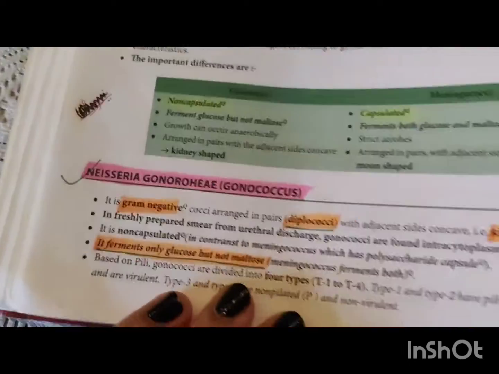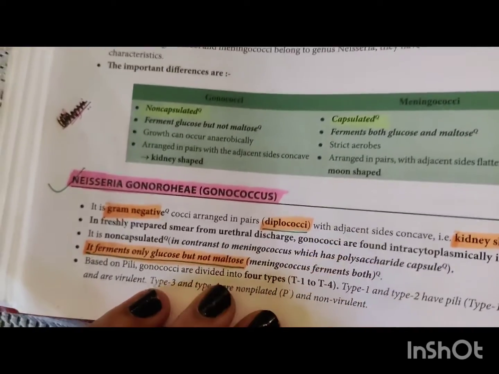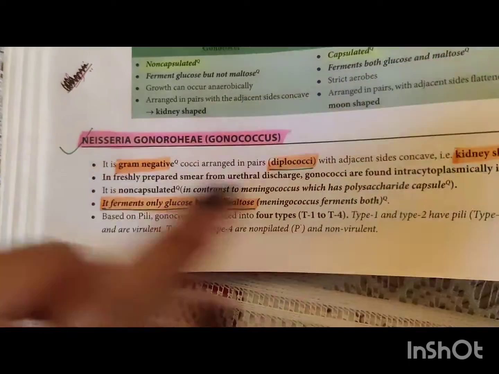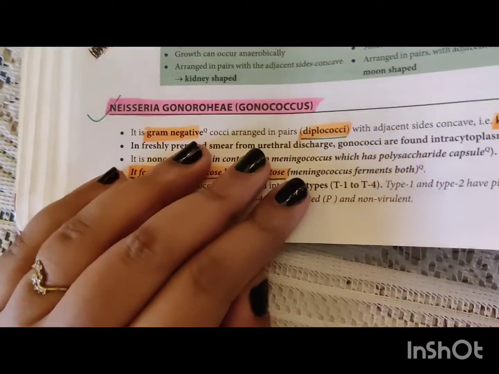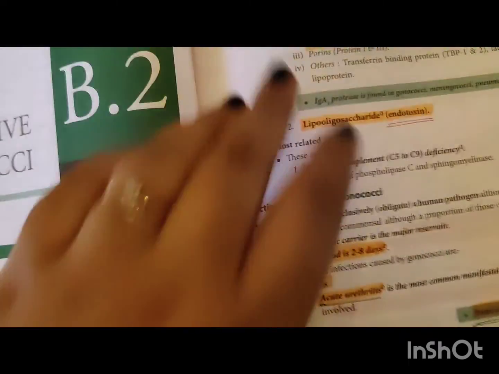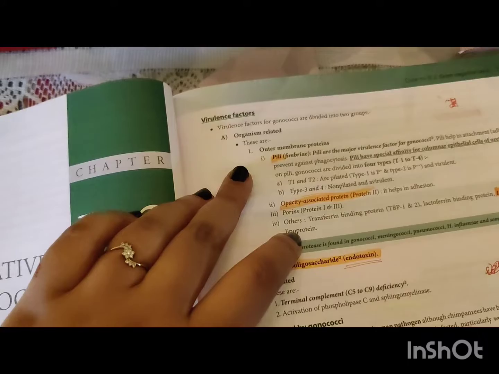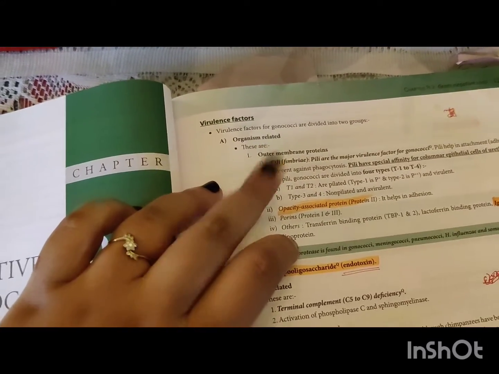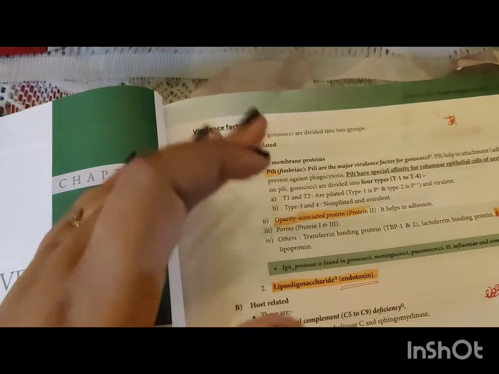Coming next is the Neisseria gonorrhoeae topic. It is a gram negative diplococci, as I told you before. It ferments only glucose but not maltose. The main virulence factor for Neisseria gonorrhoeae is pili, the fimbriae present in its outer membrane.